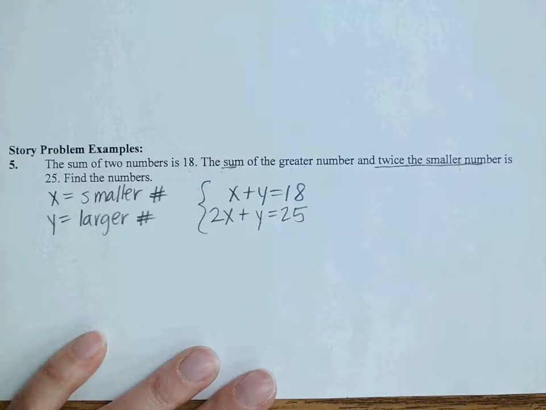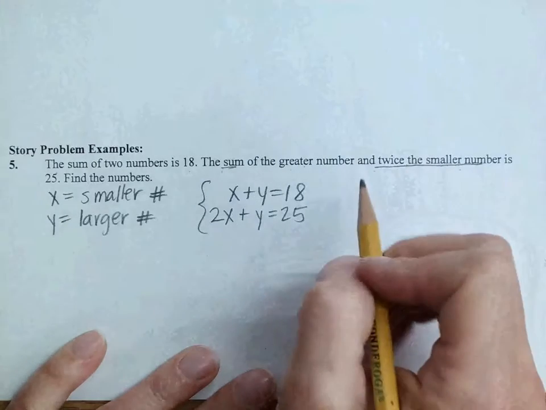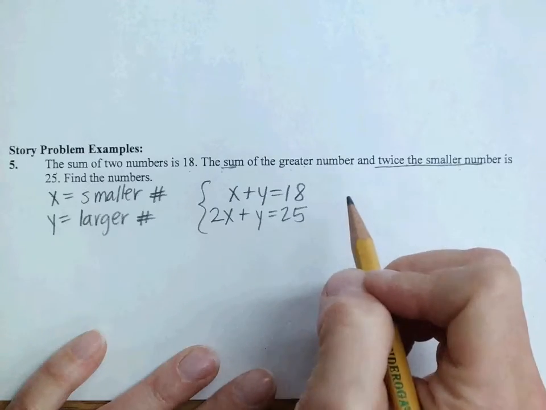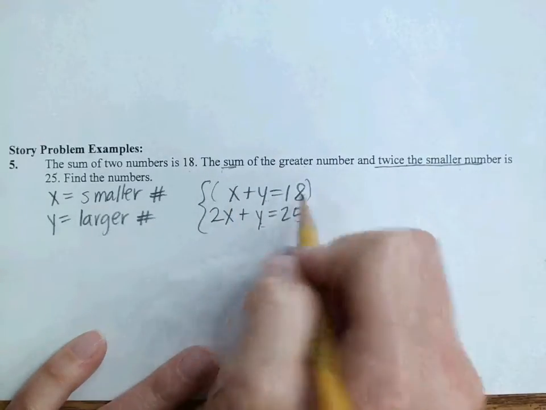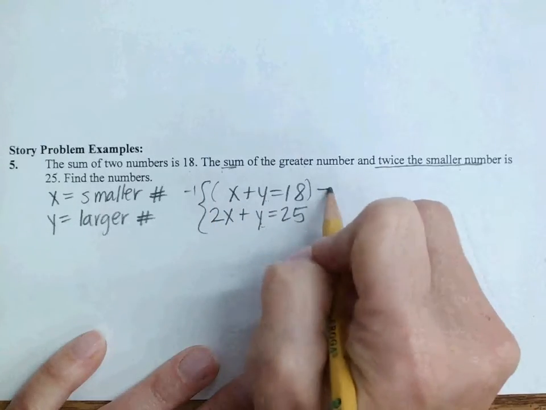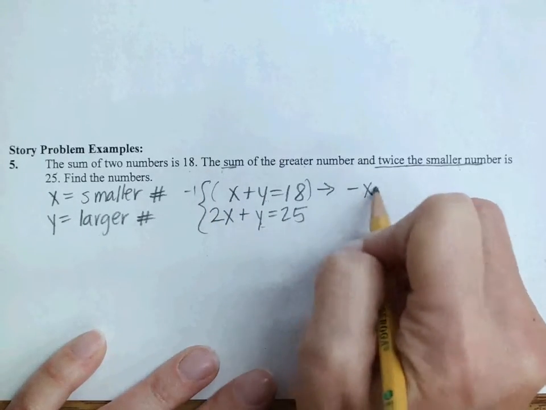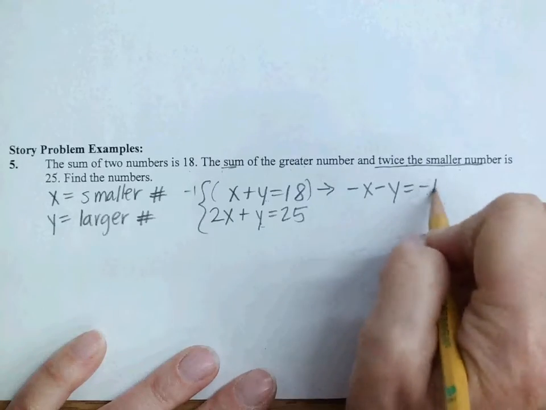For this one, actually, we're going to work with elimination method still. I'm going to multiply one of my equations by -1 so I can cancel out my y. So I'm going to multiply that top one by -1. That's going to look like -x minus y is equal to -18.